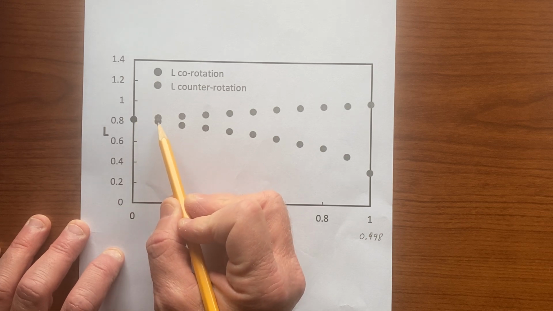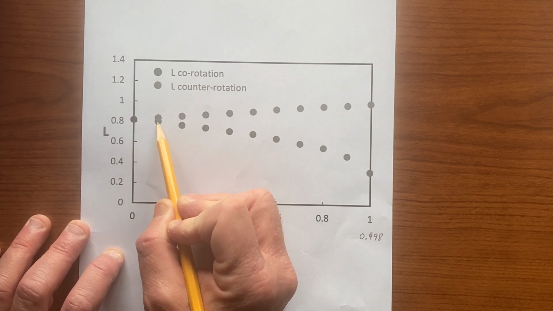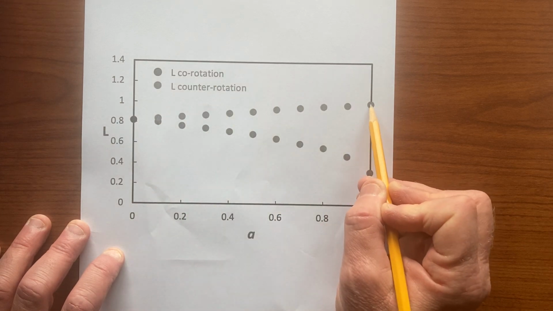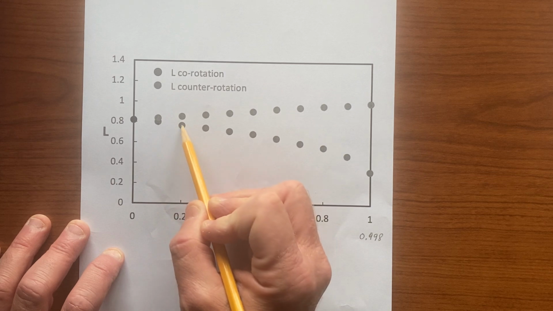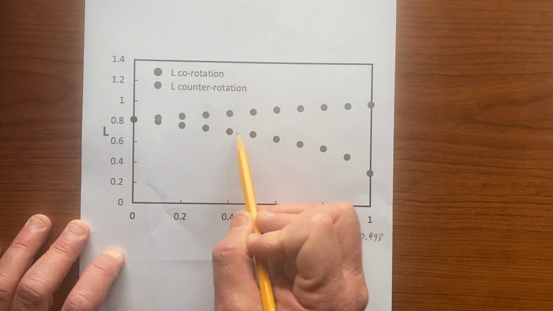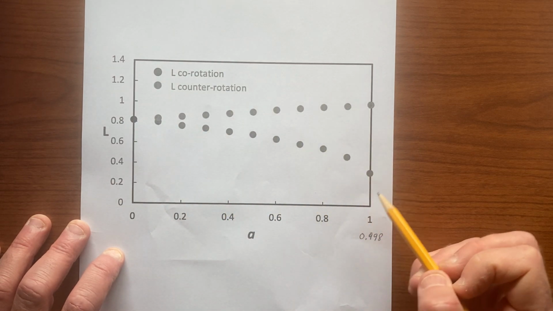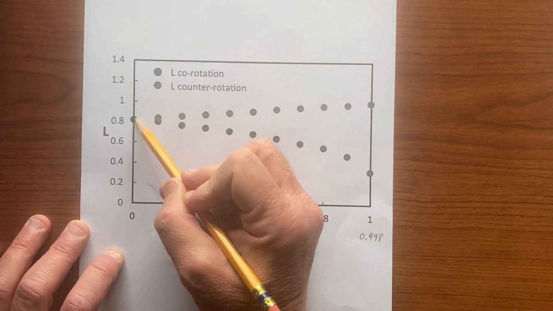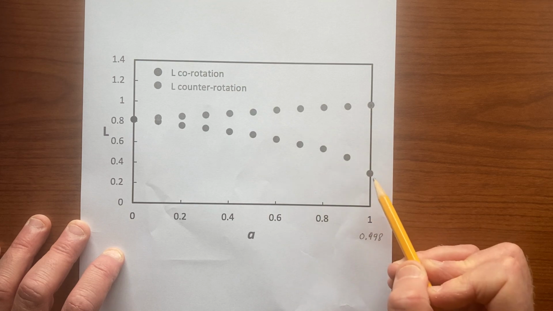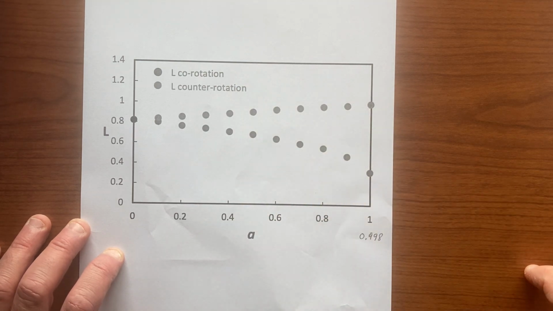Now we're in co-rotation, right? There's less angular momentum compared to the value at high spin in counter-rotation. We continue to spin the black hole up now. And we can also get a sense of why it takes less time to spin a black hole down to 0 spin than it does to spin it up to high spin, given the values of angular momentum.